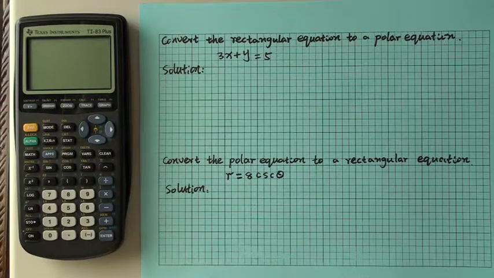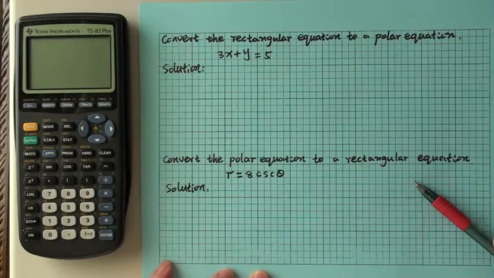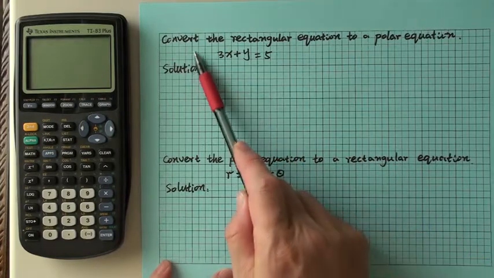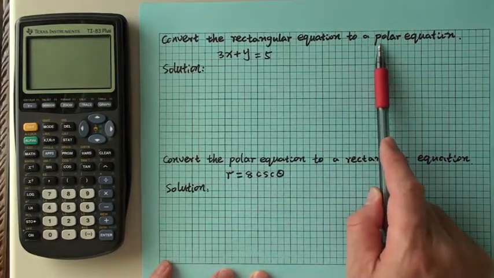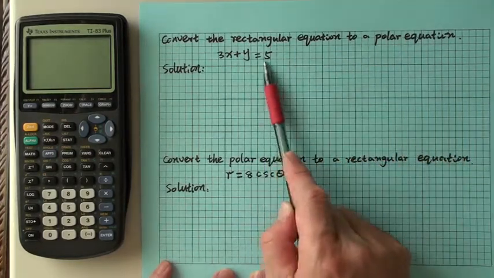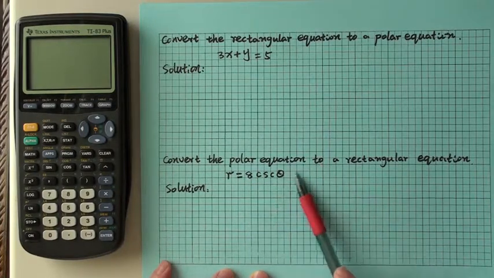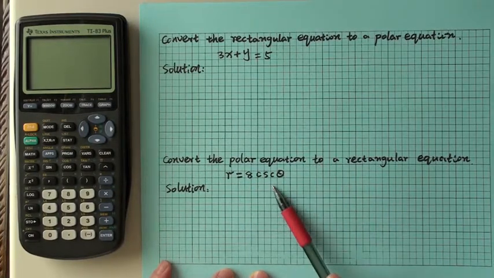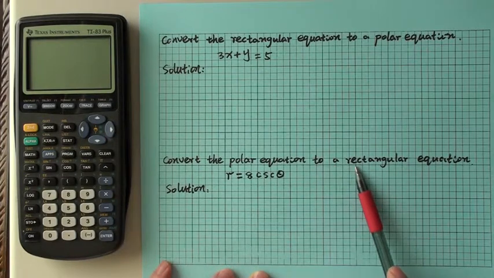In this lecture, we'll talk about these two examples. The first one is to convert a rectangular equation to a polar equation. The second one is different: we are given a polar equation, and we want to get a rectangular equation.